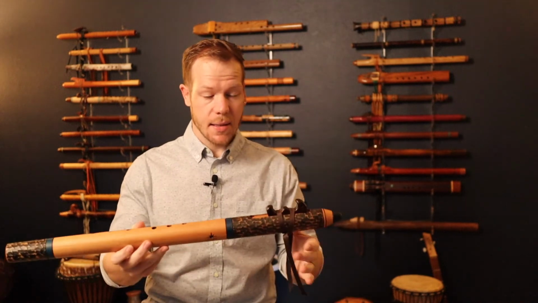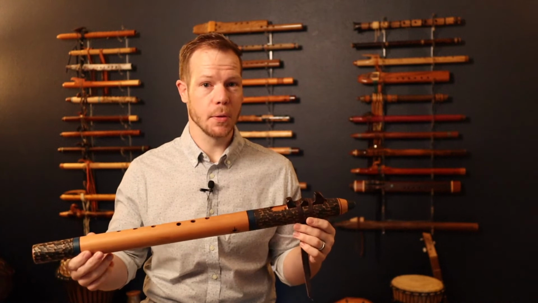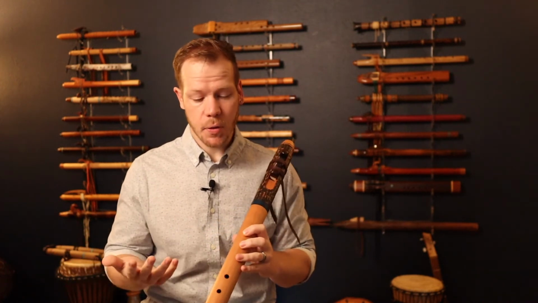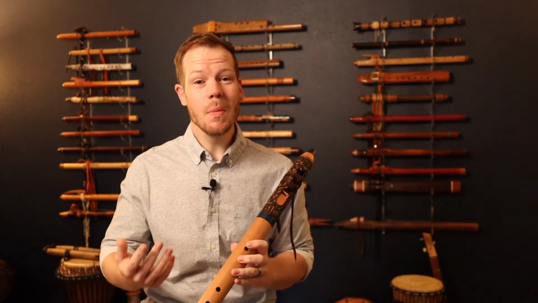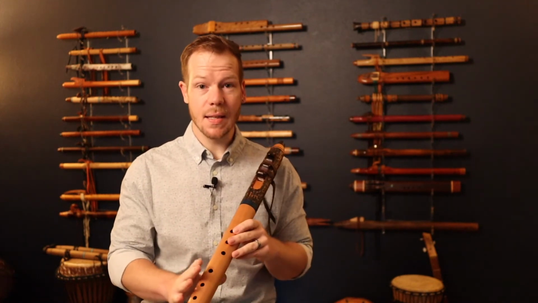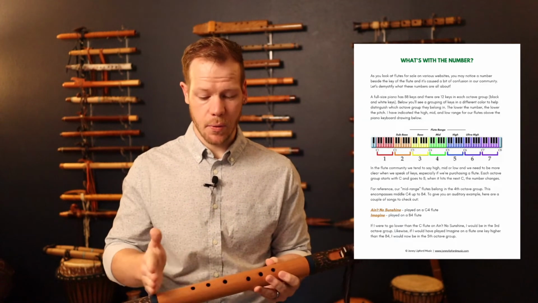So for example, I've got a couple of flutes that I'll demo here just so you can get an idea of size but also pitch of these flutes. So this is a C flute. This is a C4 flute. A lot of folks call this low C, and it's actually mid C. So this is middle C on a piano. You walk to a piano, you find middle C, do. Right there. This is the start of the 4 category octave group.